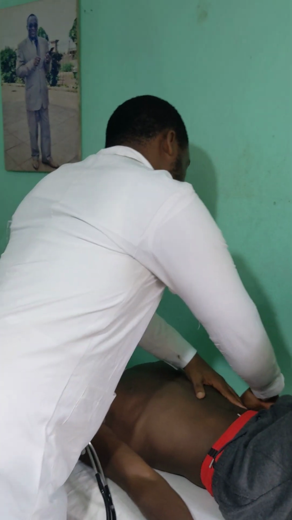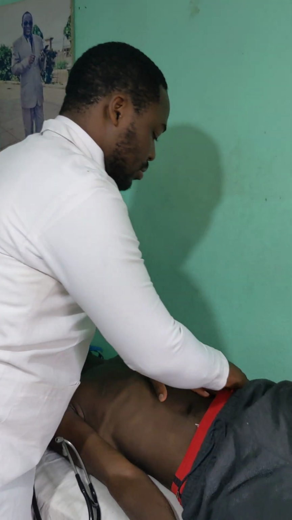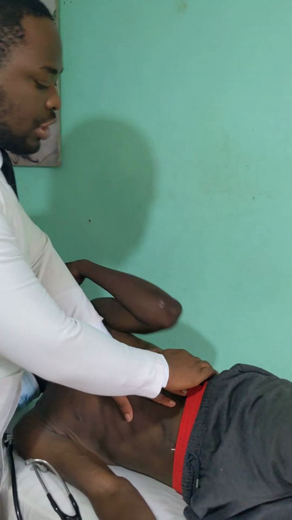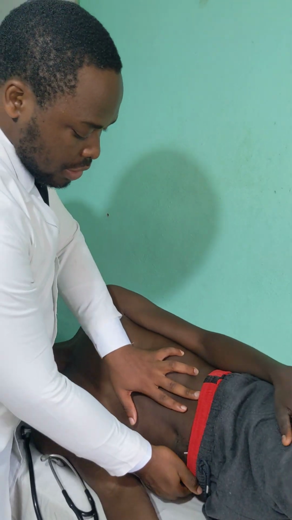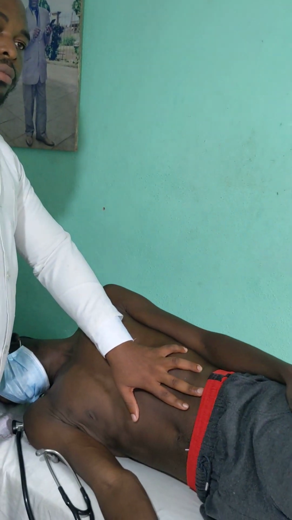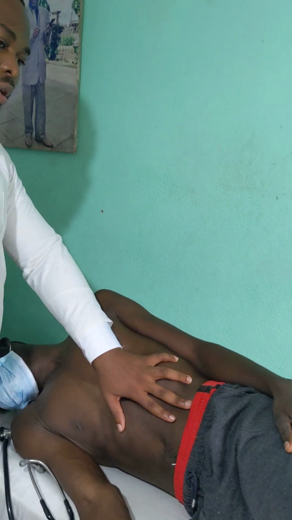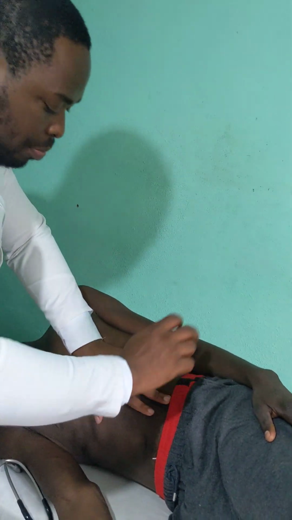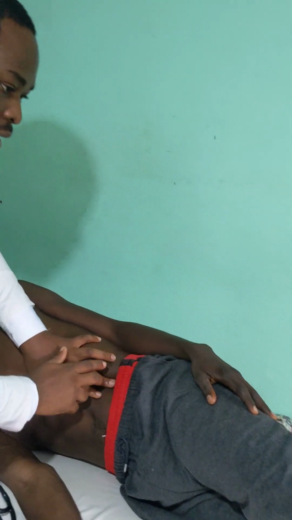So what you're supposed to do is to shift the patient towards you such that the fluid descends to the other side of the abdomen. And you wait some minutes. And later on, you percuss again, because at that same place, if the sound changes from dull to tympanic, it means that it is a positive shifting dullness for ascites.